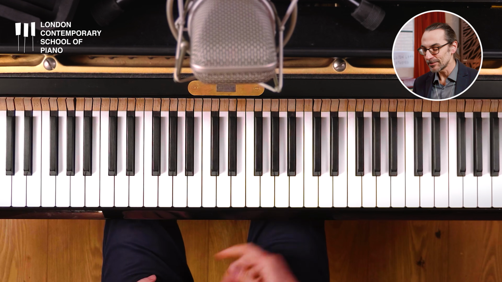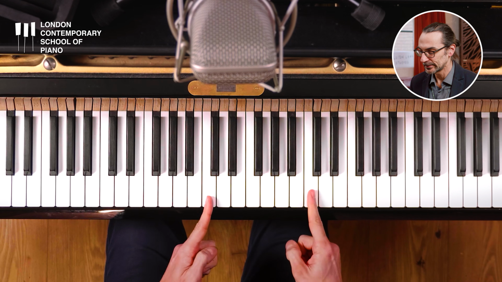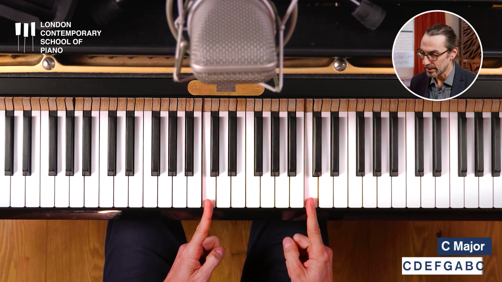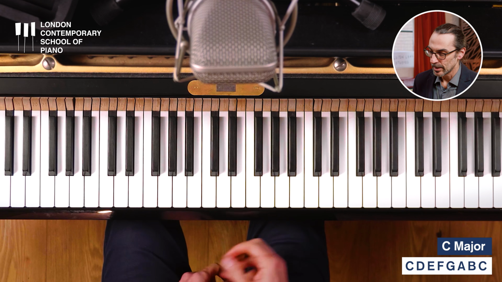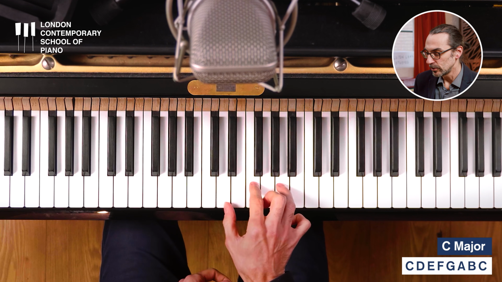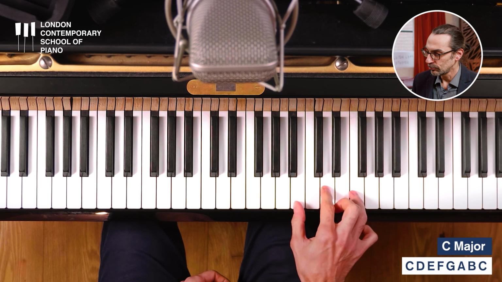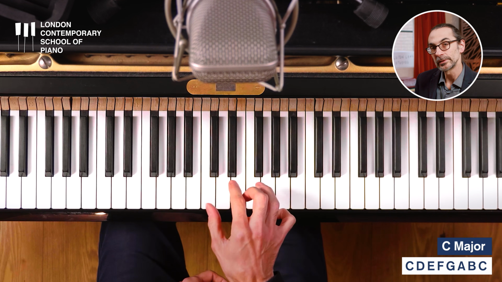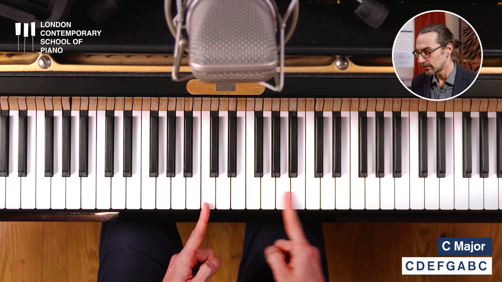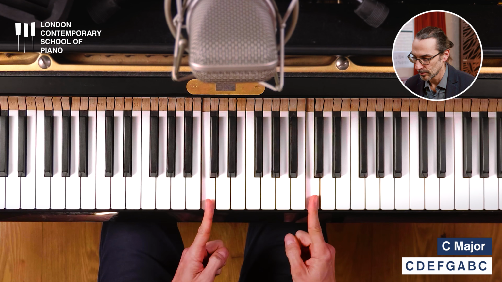So by functional harmony, we simply mean that given a particular key, for example, the scale of C major, we encounter a different set of chords, a different set of harmonies using these 7 notes. And even if we know how to describe each chord, C major, D minor, E minor, this set of chords can be identified with Roman numerals.